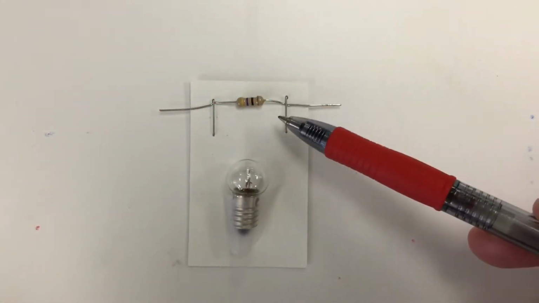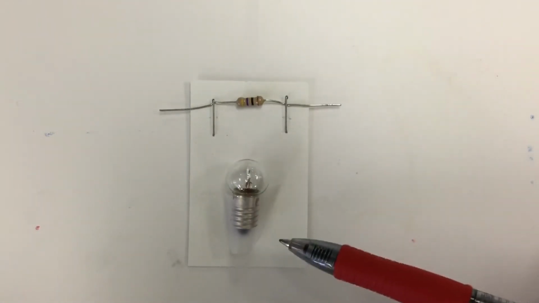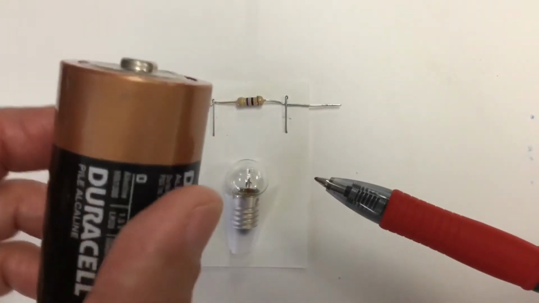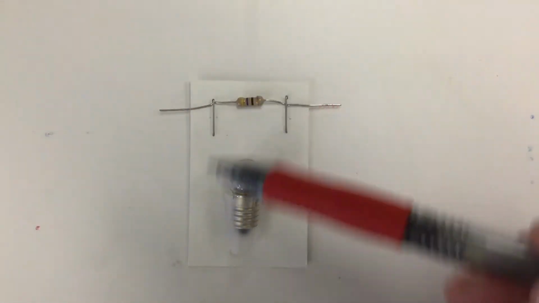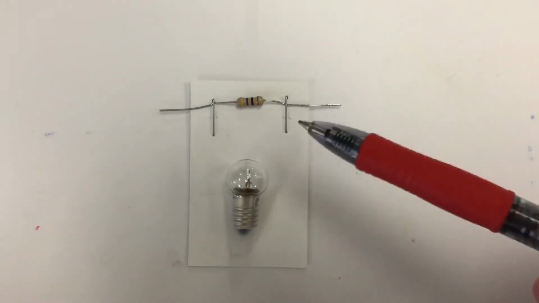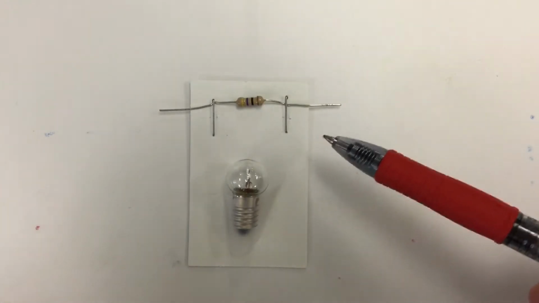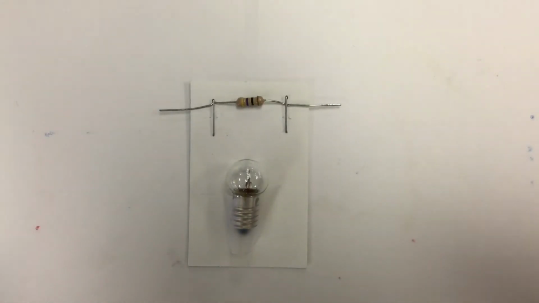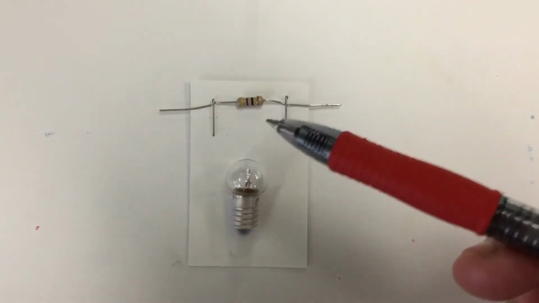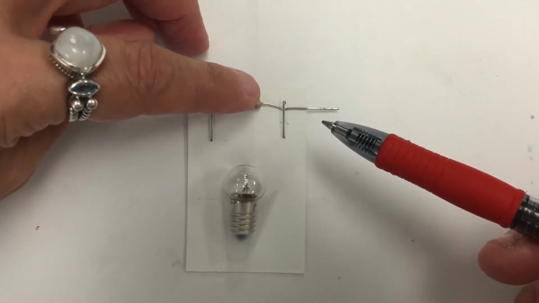This is a resistor and this is a light bulb. Both components in an electric circuit need a battery to provide the energy in order for those components to work. This resistor, when connected in a circuit, is not going to give any sign of current passing through, but by touching we can feel it's a little bit warmer.